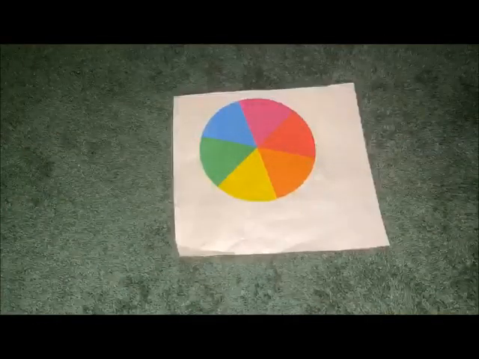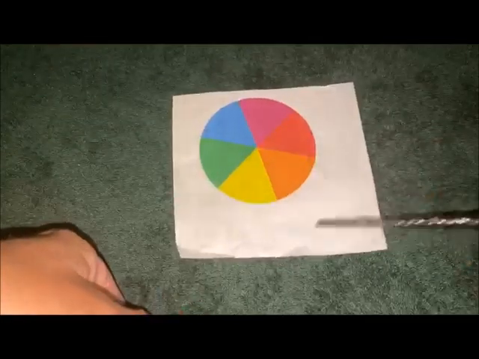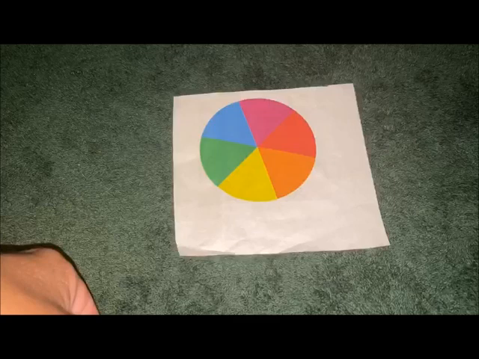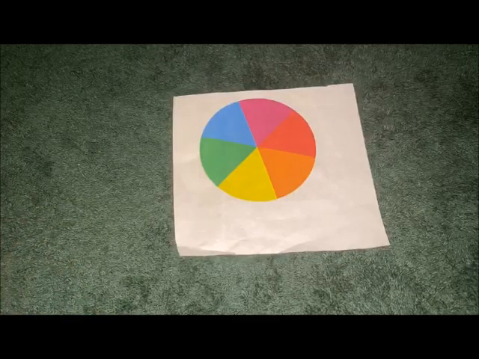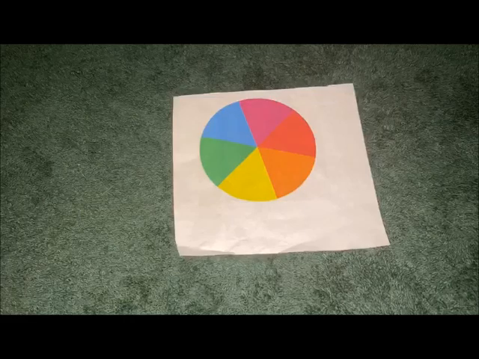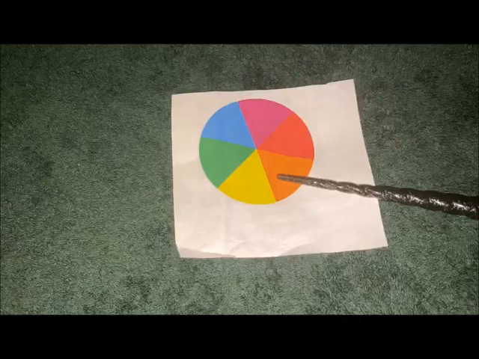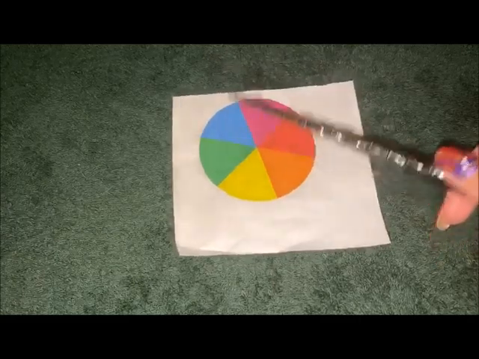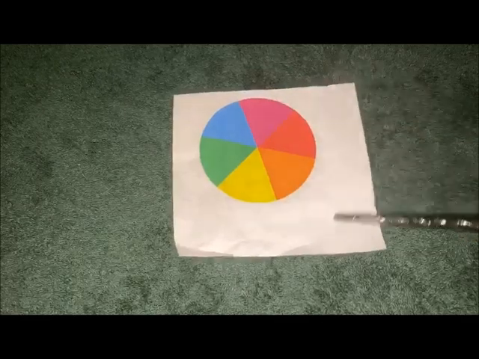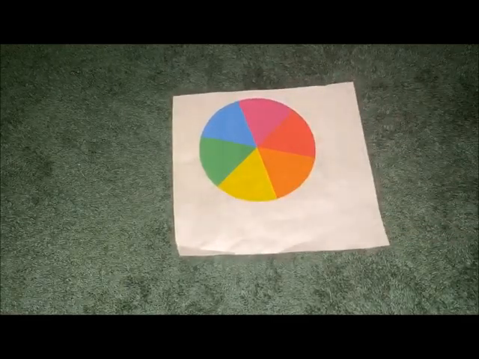So firstly, I want you to look at this paper. How many colors do you see on this paper? Okay, let's count them and see if you're right. 1, 2, 3, 4, 5, 6, 7. There are 7 colors on this paper.